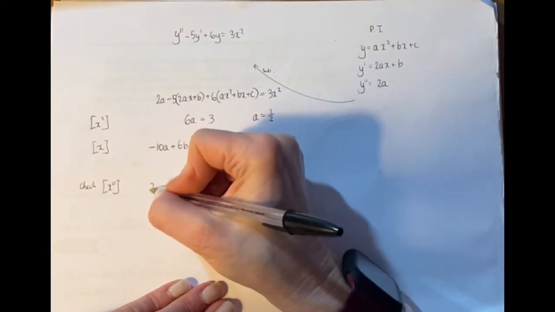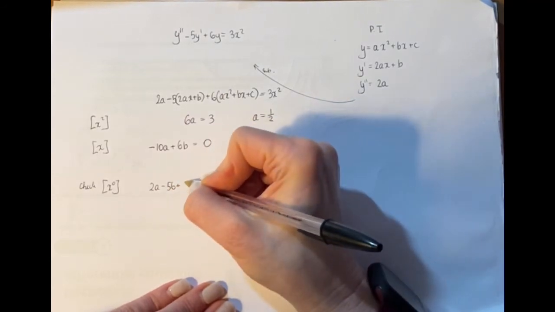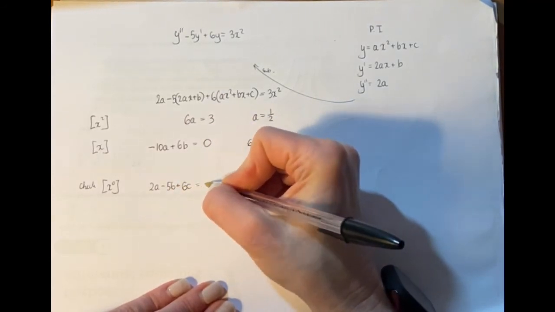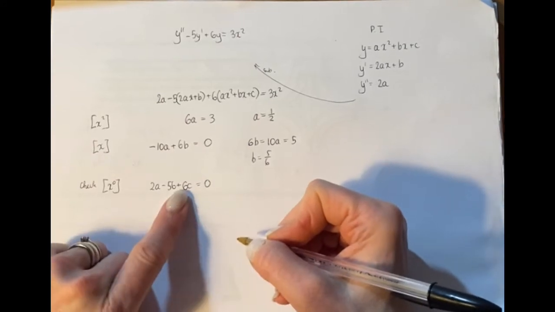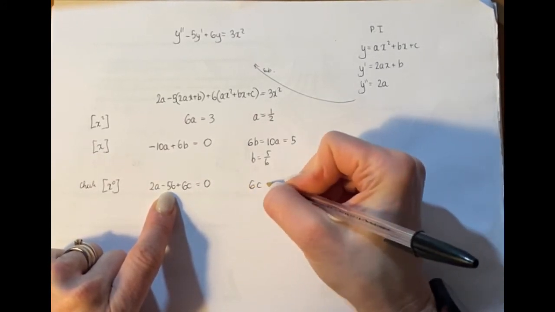So you've got 2a minus 5b. Oh, I've got to find c. Of course, we need to do that anyway. Okay, so that will be enough to find c.